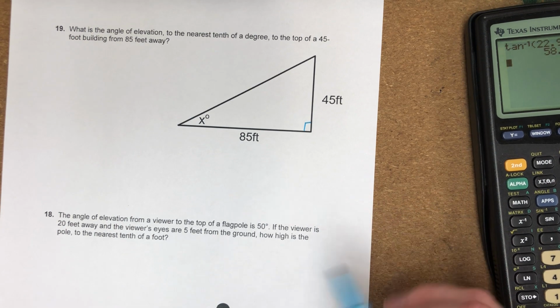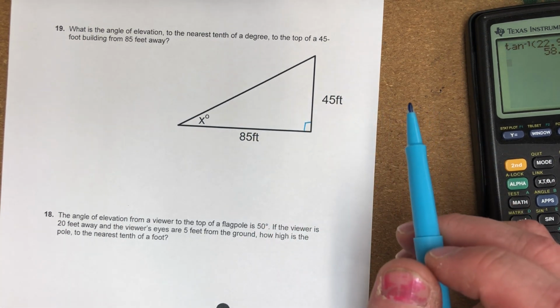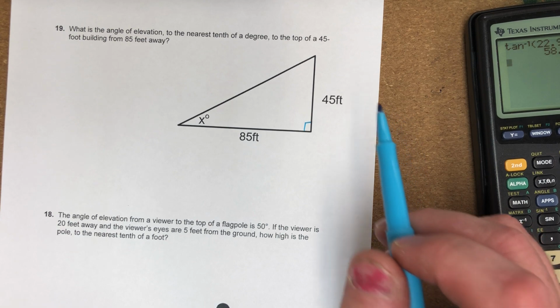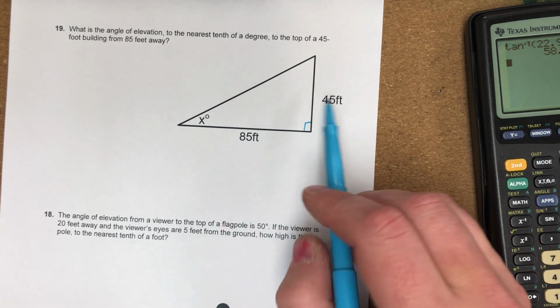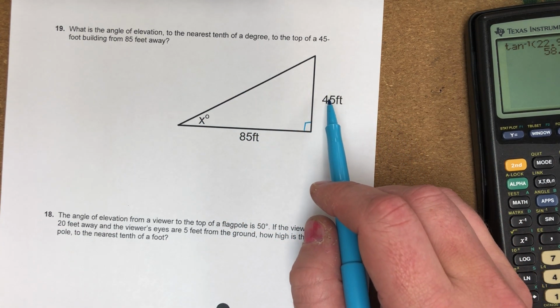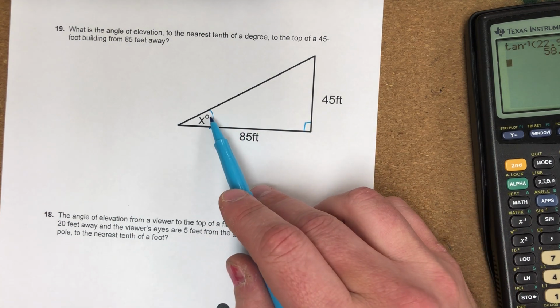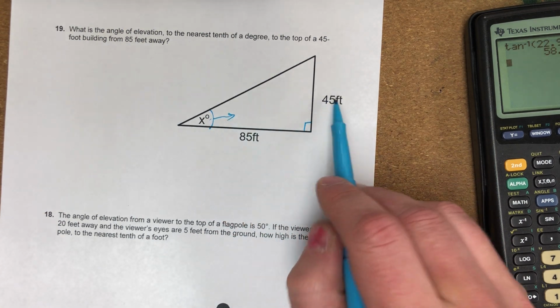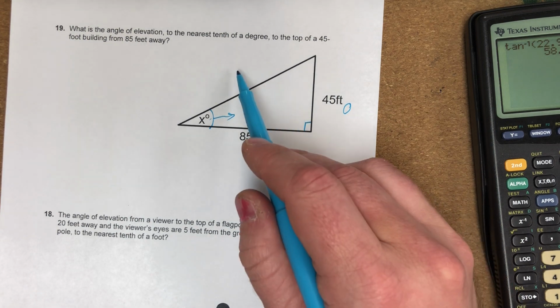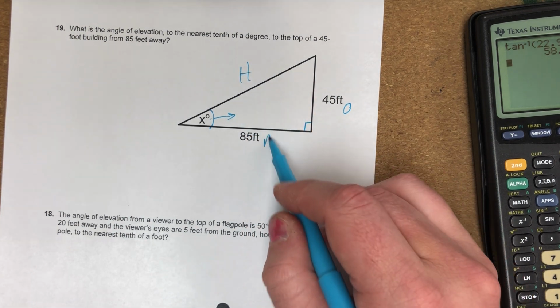So if we're trying to find the angle of elevation, that's going to be this. So let's see, that points over to my opposite. This is my hypotenuse, so this is my adjacent.